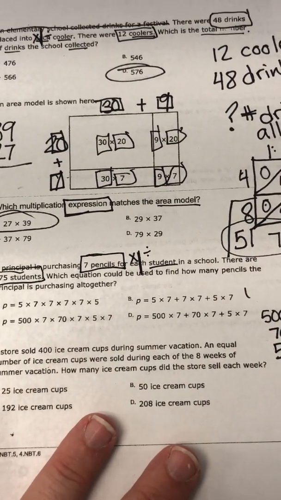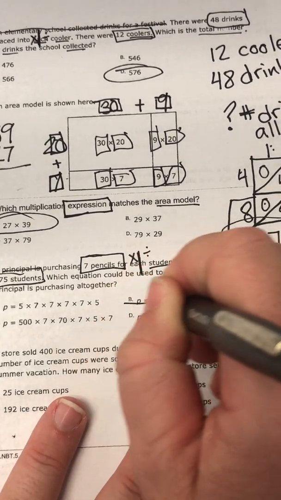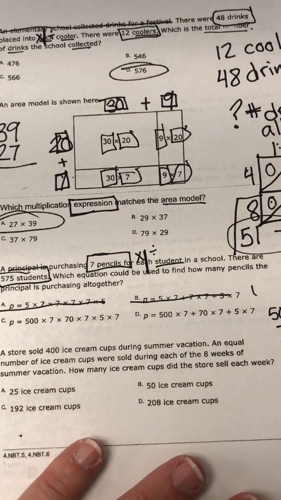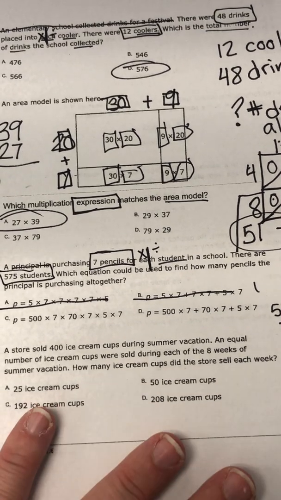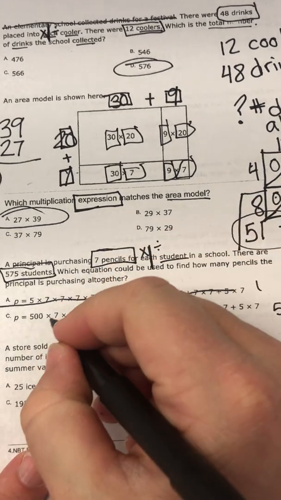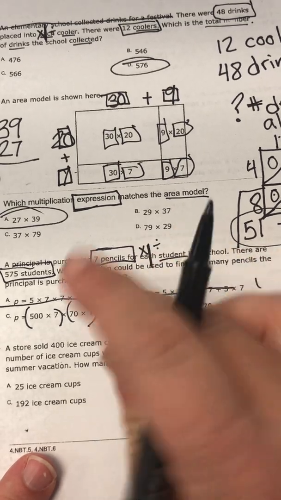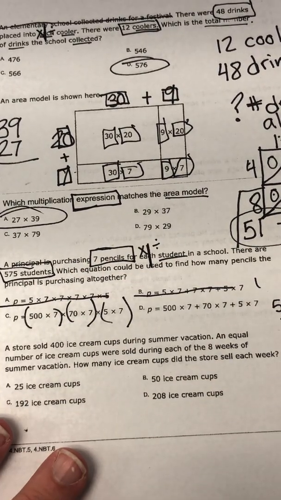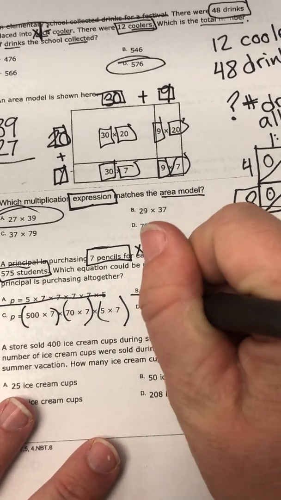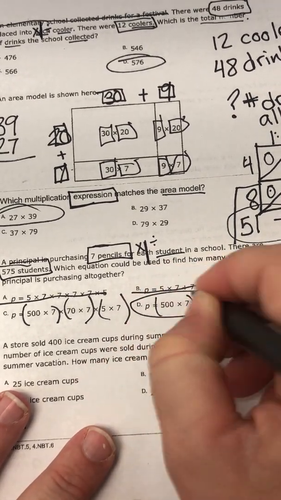So we can only see 2 choices that could be it. A and B are out, because they're not going into the 500. C is out. Why? Because if I make this into parentheses, they're multiplying each thing, but we're not multiplying. When we get a partial product, what do we do to them? We add them. So the answer is D.